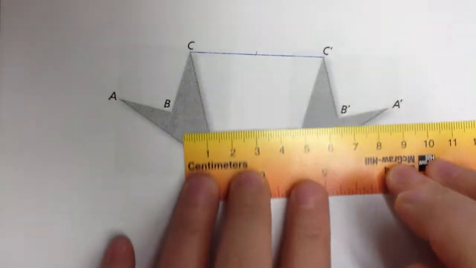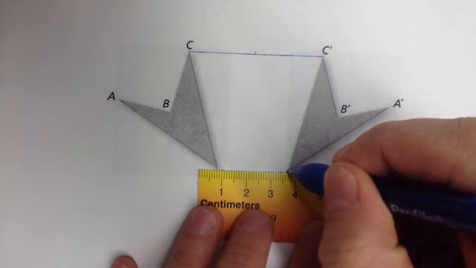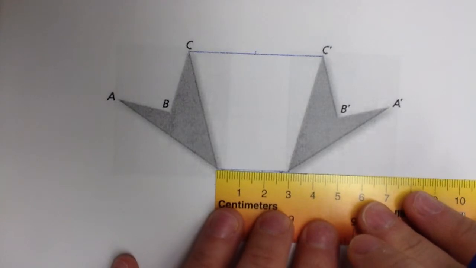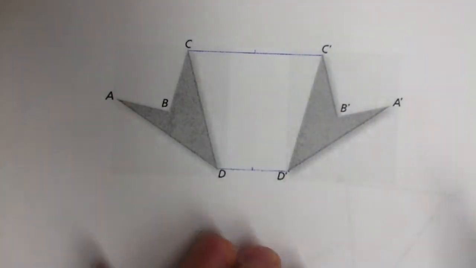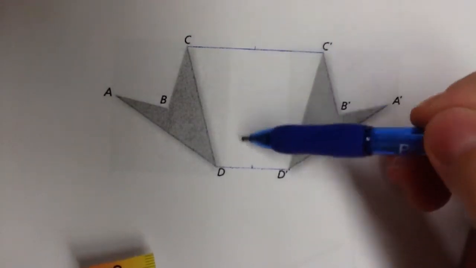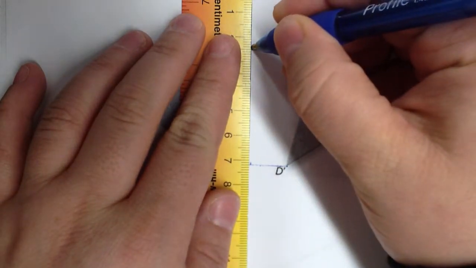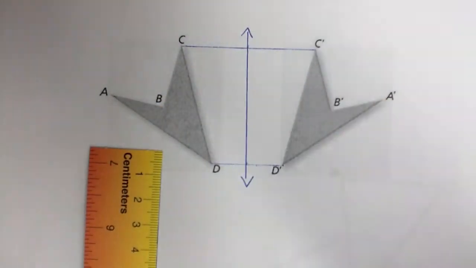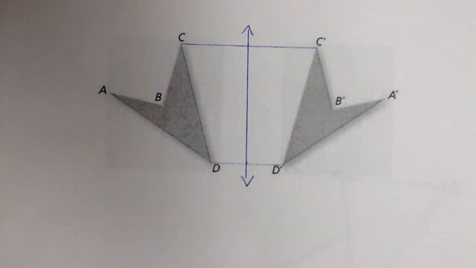Then I'm going to go down and do the same thing on D. So I'm going to connect D to D prime. I'm going to measure that length, which looks to be about 3. So half of 3 is 1.5, so I'm going to put a line at 1.5. And then, to find my line of reflection, I'm just going to connect my two marks, and I'm going to put an arrow at each end. And that shows our line of reflection. Now, that's making our line of reflection.